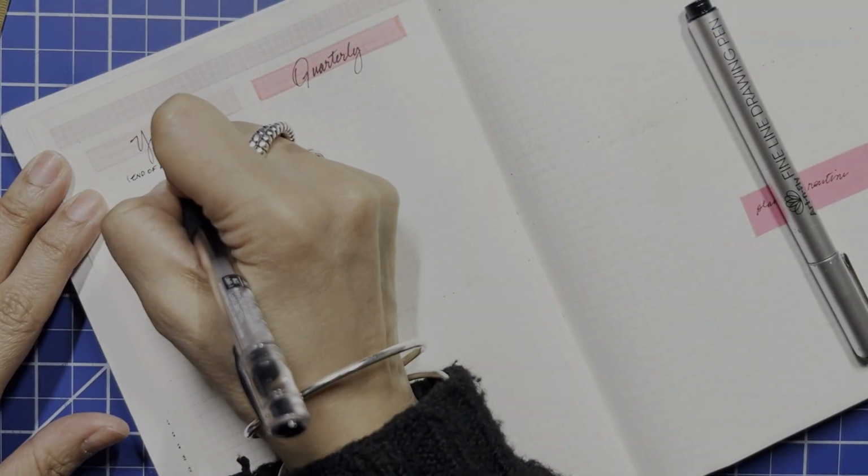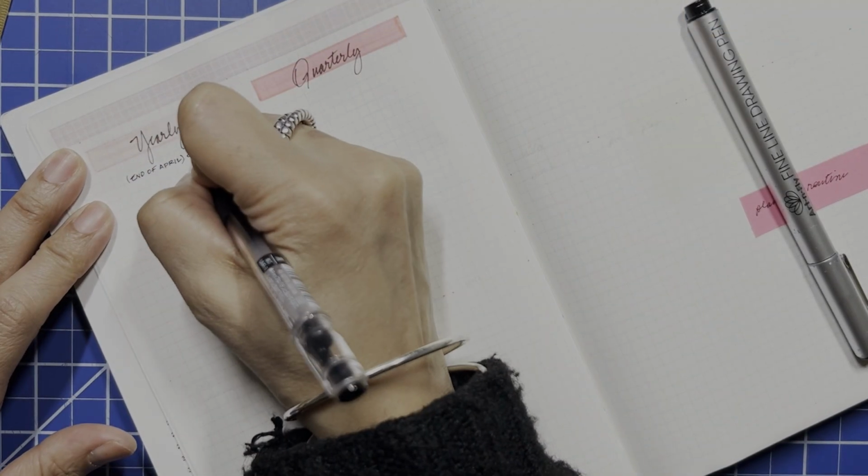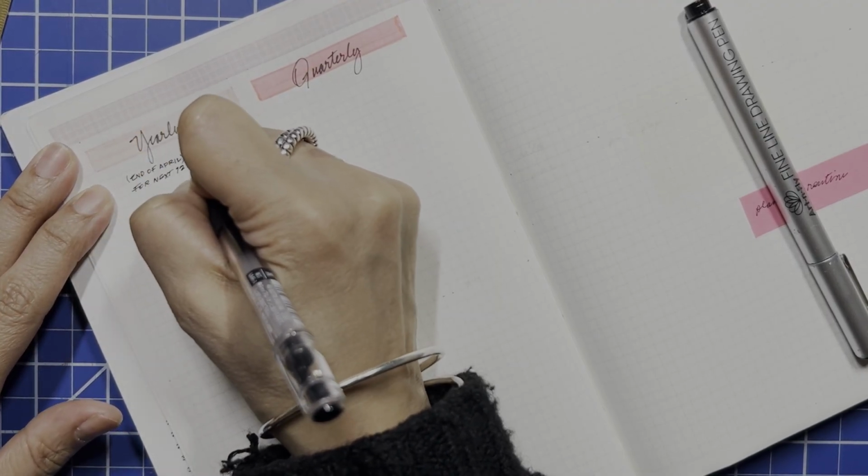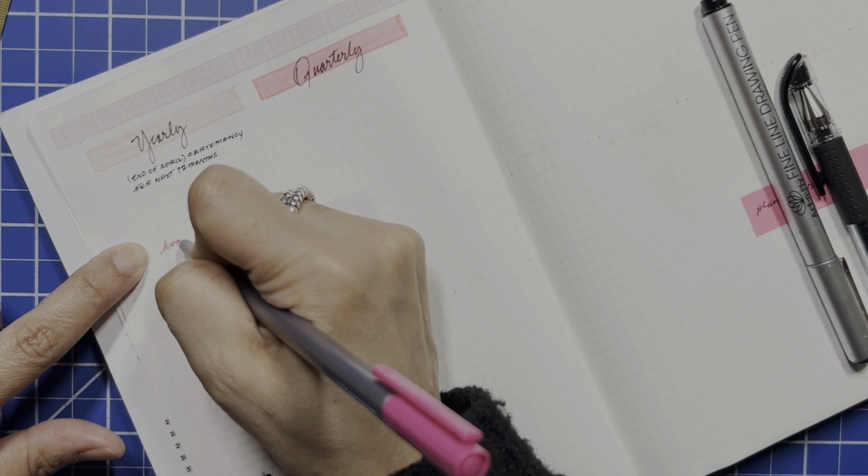So here I'm writing the yearly planning tasks. And right there at the top, I'm writing the end of April cartomancy for the next 12 months.